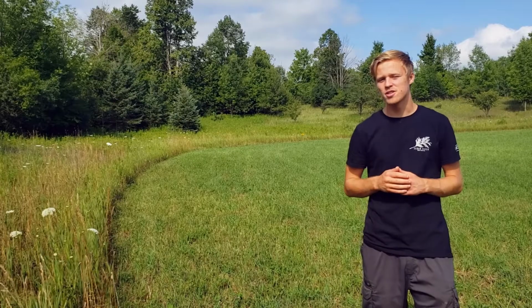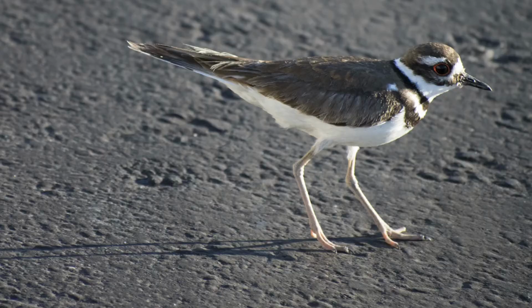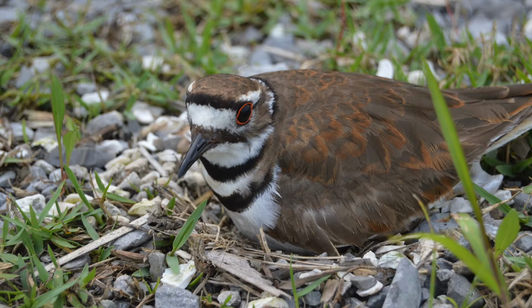Now, we want to focus on one last grassland bird, the killdeer. You can see it has a slender and lanky body with a long pointed tail. The tan color covers its back while the white covers its belly. A defining characteristic is the two black bands found across the white chest. It eats mostly invertebrates like snails and grasshoppers, but also seeds left on agricultural lands.